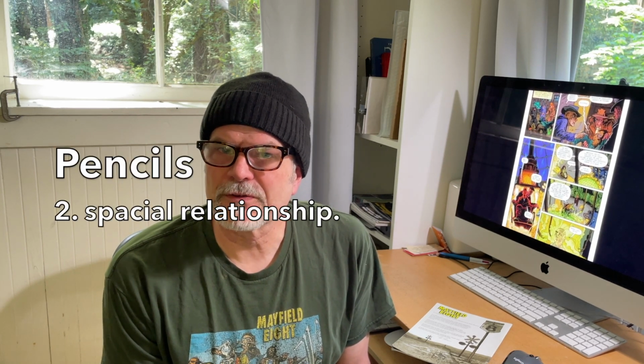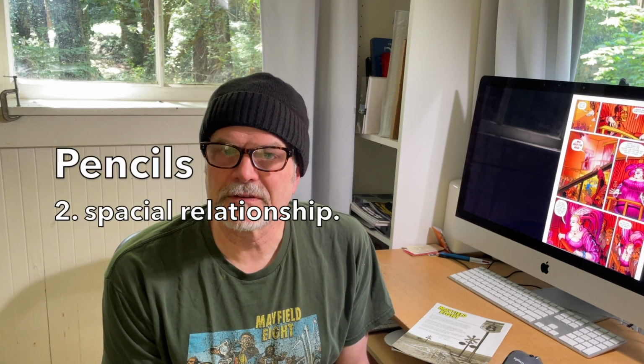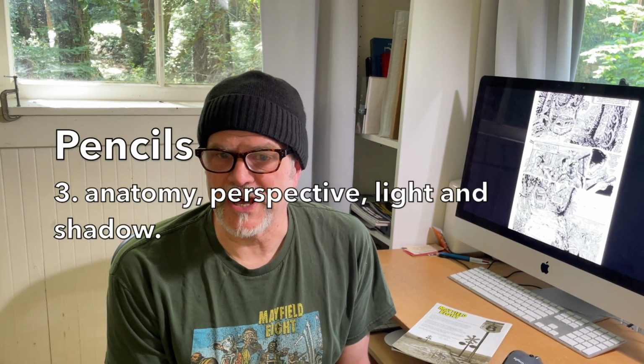Pencils have to allow for the characters to have their own space, to believably interact with their surroundings and other people or animals or creatures or what have you. You also need to account for the space for word balloons and narration boxes, almost treating them as characters in themselves. And finally, the third subcategory of pencils would be anatomy, perspective, and light and shadow.